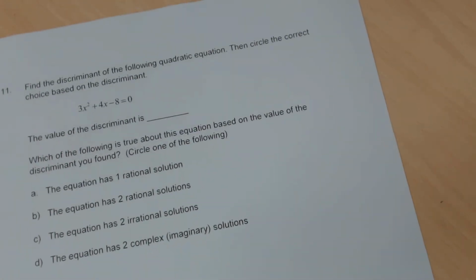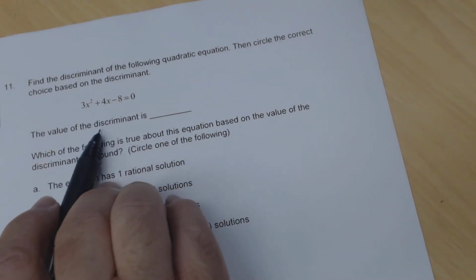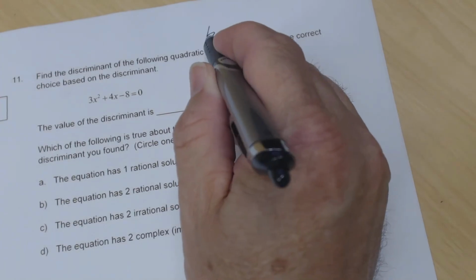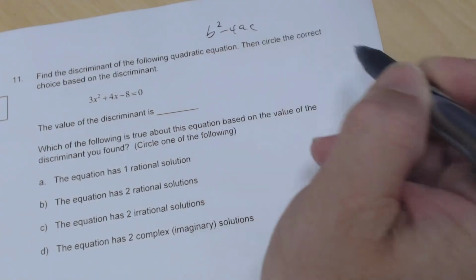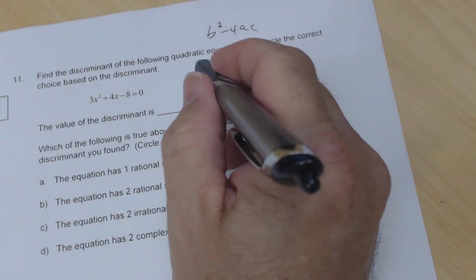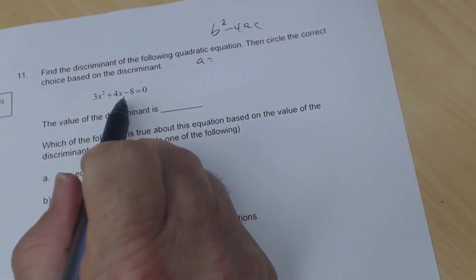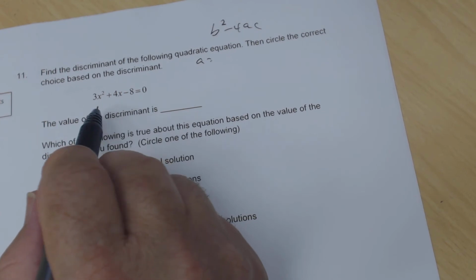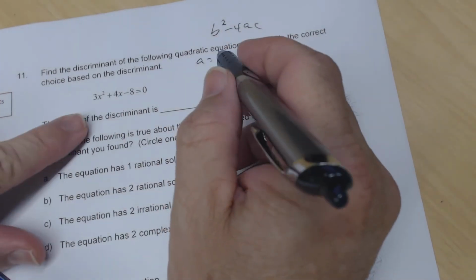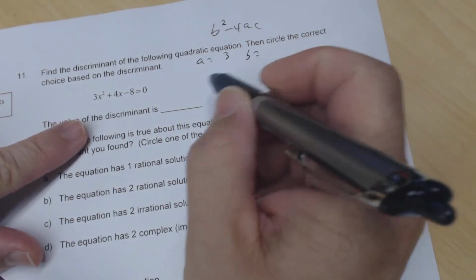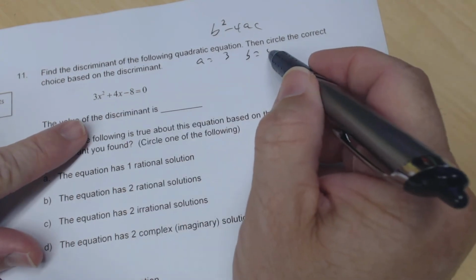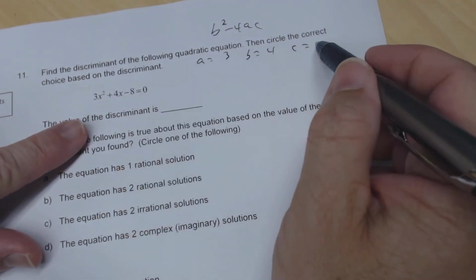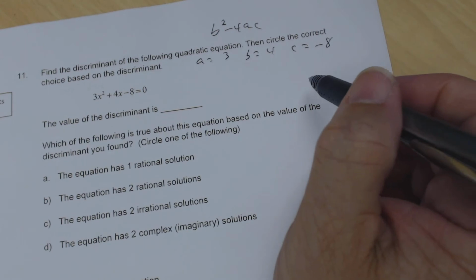Okay, number 11, you want to find the discriminant. So remember the discriminant is b squared minus 4ac. Make sure it's in standard form before you find a, b, and c, and it is. So 0 is on the other side. So a is the coefficient of x squared, so a is 3. b is the coefficient of x, so that's 4. And c is your constant, so that's -8.